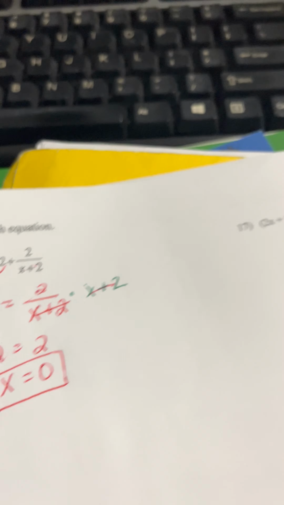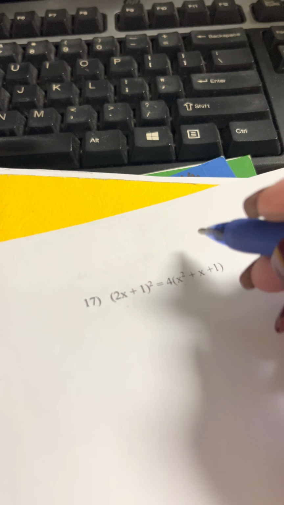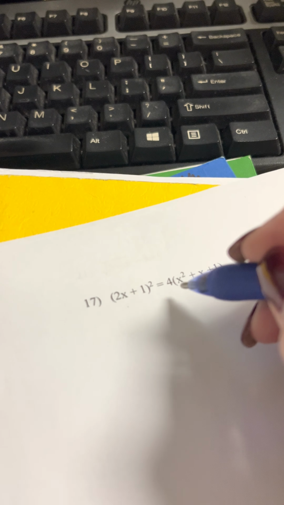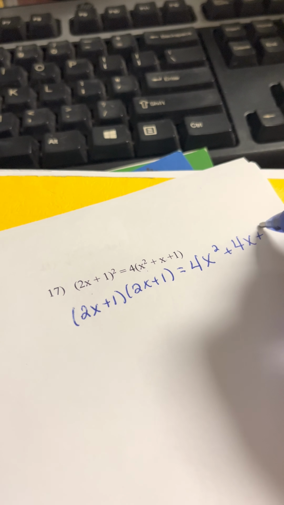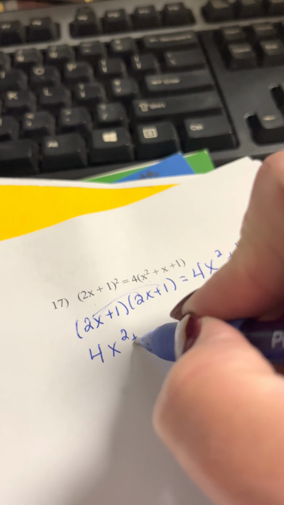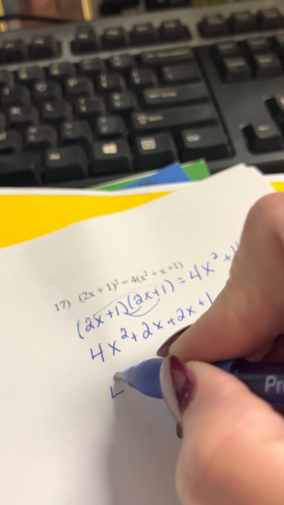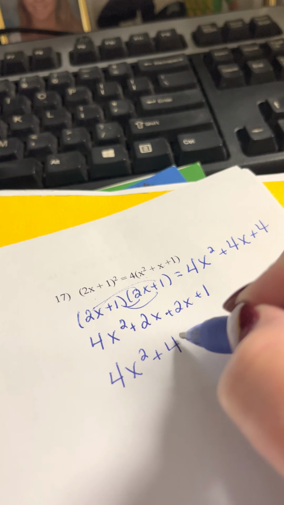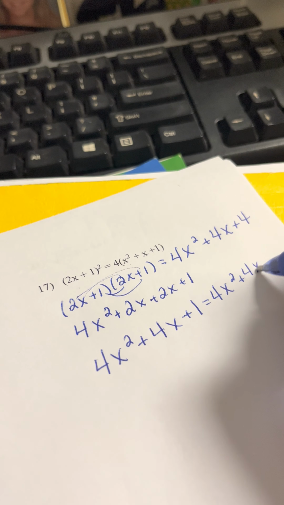All right. Over here, before we can do anything, we need to get rid of these parentheses because this x is trapped inside of these parentheses, and this x is trapped inside of these parentheses. So over here, this means 2x plus 1 times 2x plus 1. Over here, I have to distribute the 4 all the way through the parentheses. Here, I'm going to distribute 2x and then distribute 1. And then combine up my like terms. So my left-hand side becomes 4x squared plus 4x plus 1. And my right-hand side is 4x squared plus 4x plus 4.